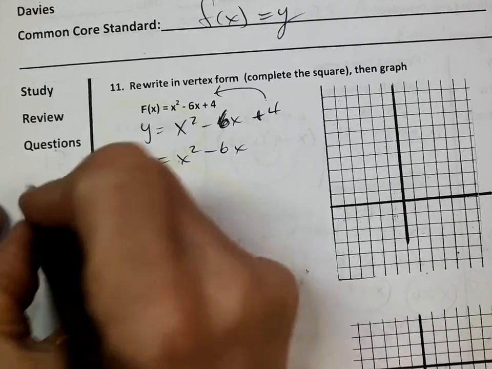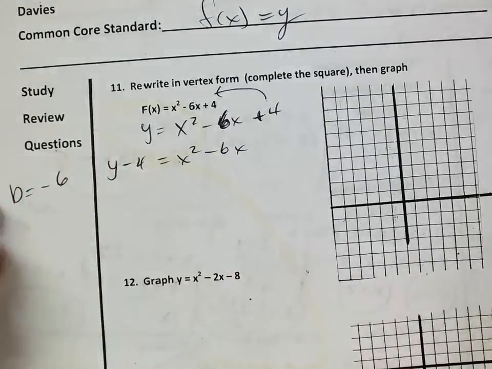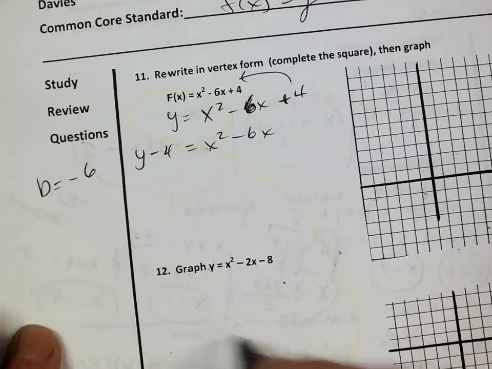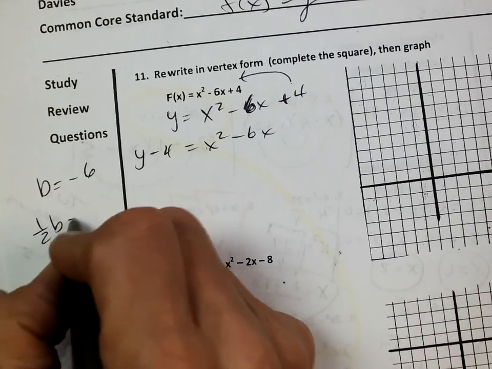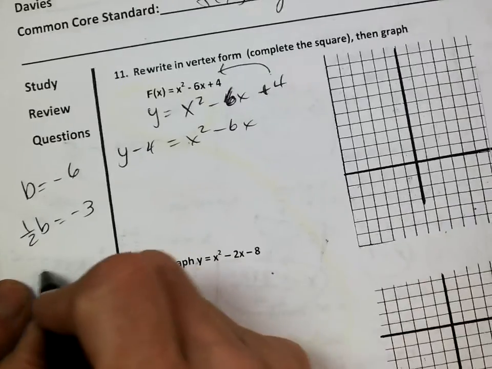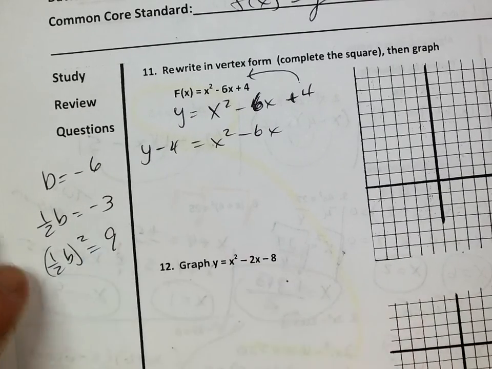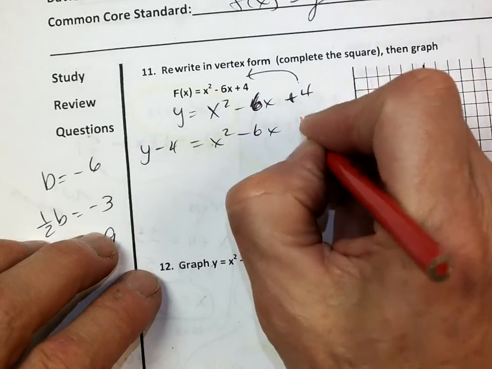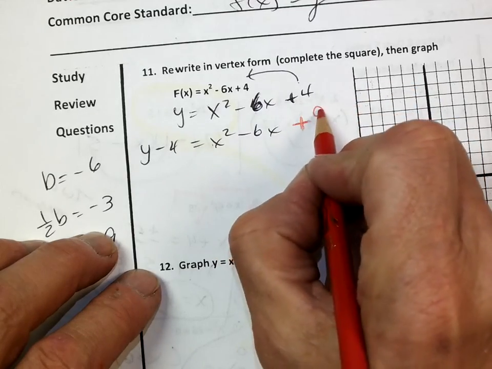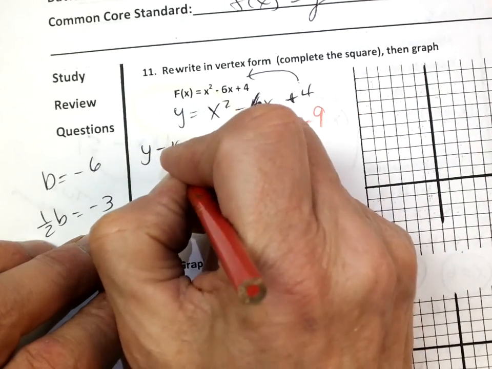So b is -6. Let's take half of that. Half of b is -3, right? And let's square that answer. Gives me positive 9, okay? So we take the 1/2 b squared. So I took half the -6, -3 squared, and I get a positive 9. So then it says fill the hole, right? So I go plus 9 here, and I'm going to go plus 9 there.